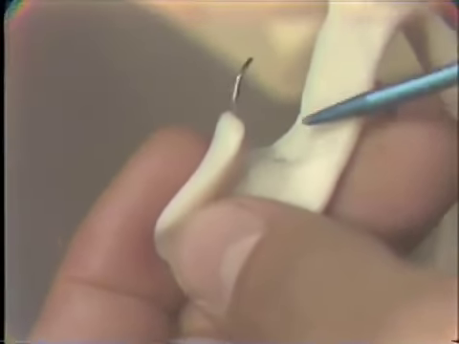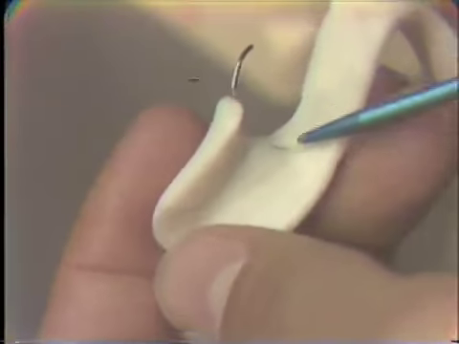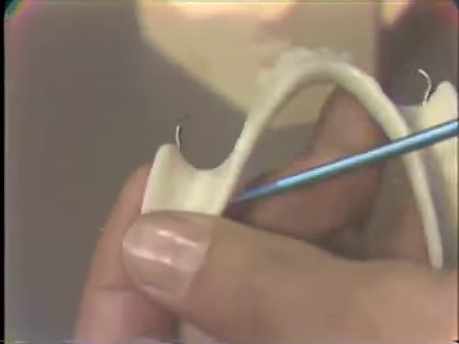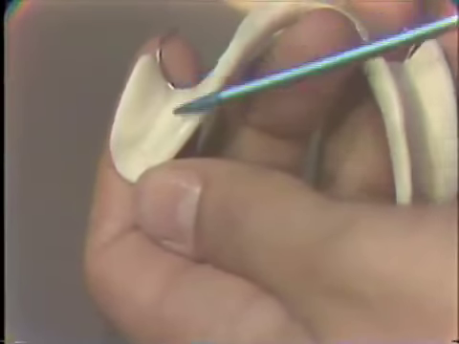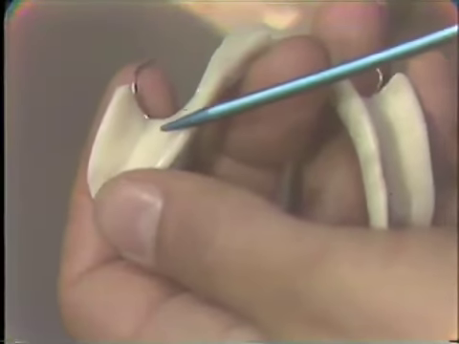If you have a slight burn through, such as we have in this area, that is of no consequence whatsoever, because the majority of that wire is embedded. And we see the undersurface of this side is also smooth and will not bother the patient.